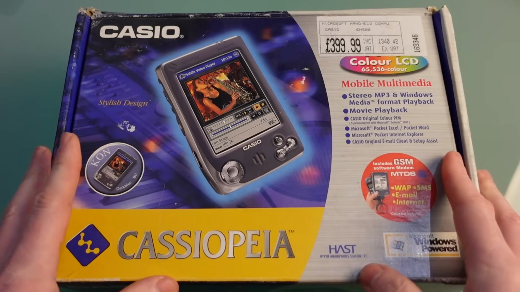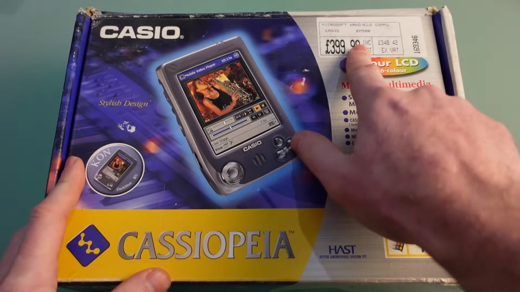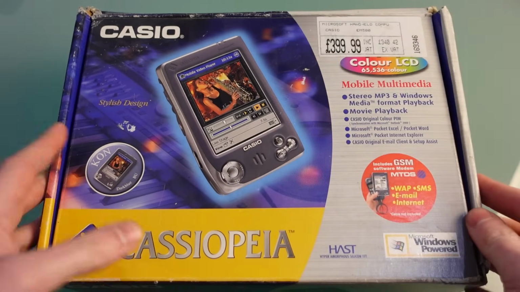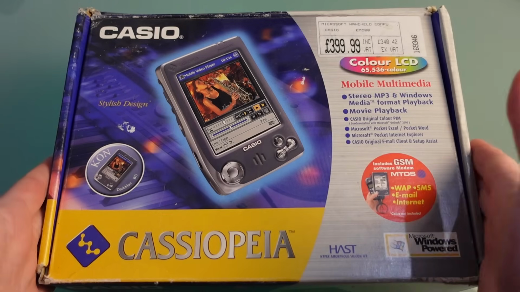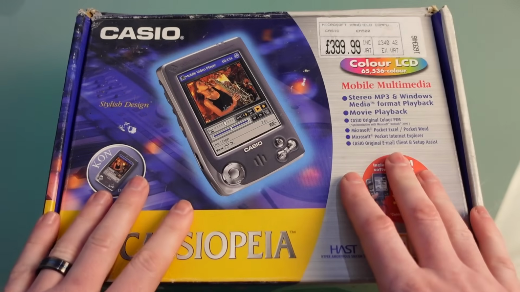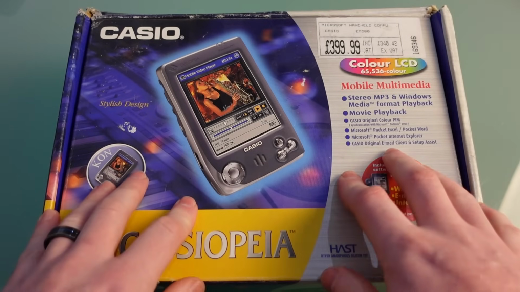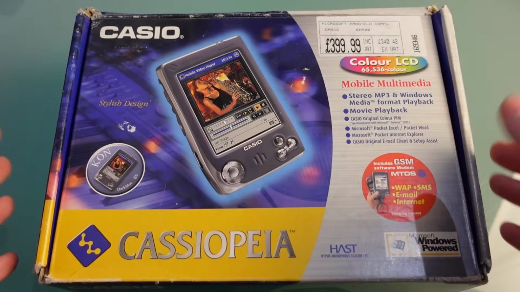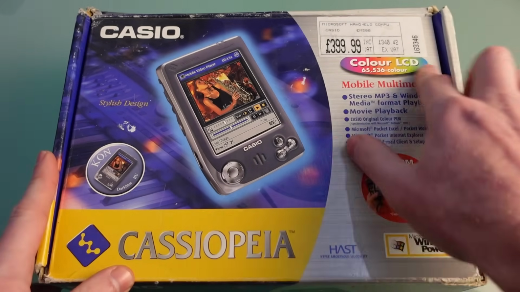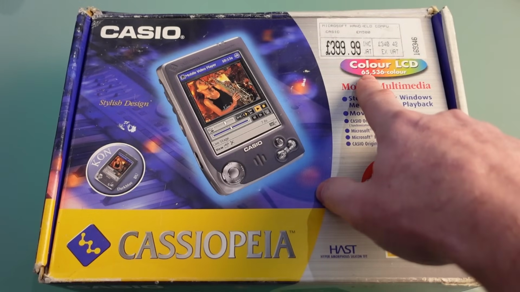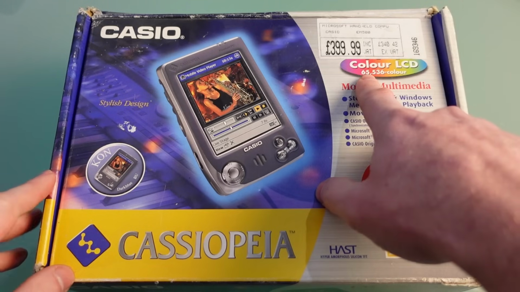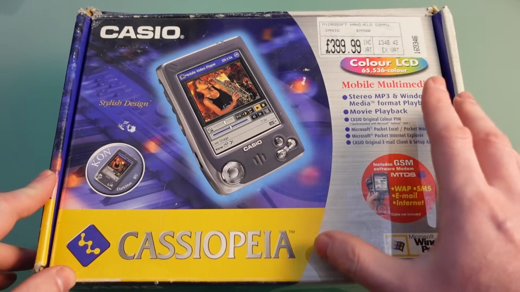So I do have the box for the EM-500. As you can see, it was originally priced at £399.99 in the UK. The prices I found for American were all around $500, so that makes sense. It's very similar. As you can see, we've got the colour LCD displaying 65,000 colours. That's more than any other Pocket PC at the time.